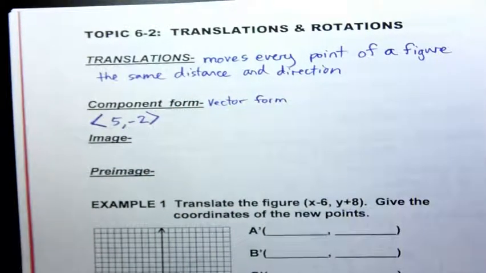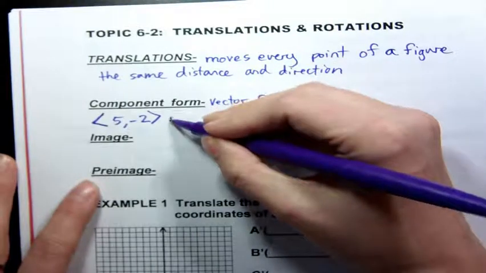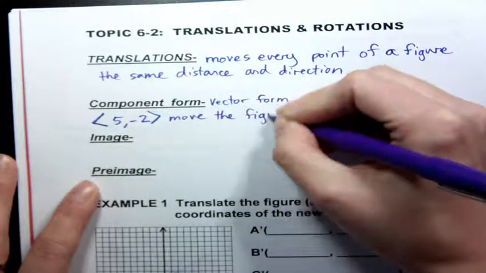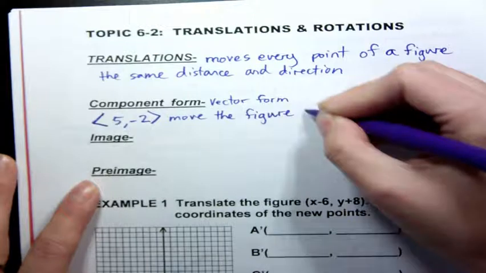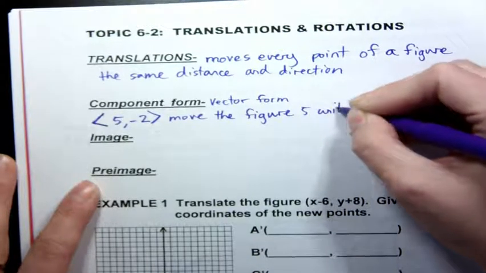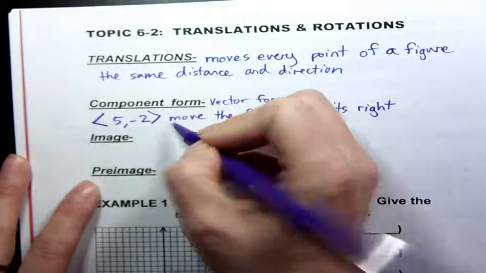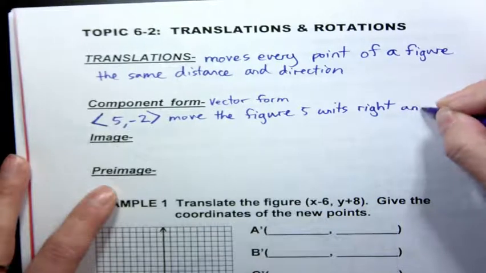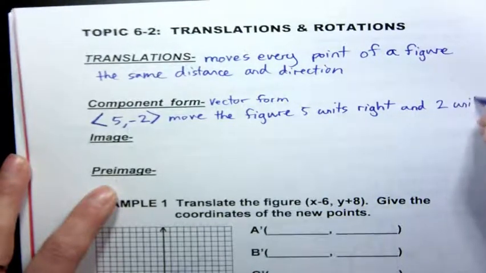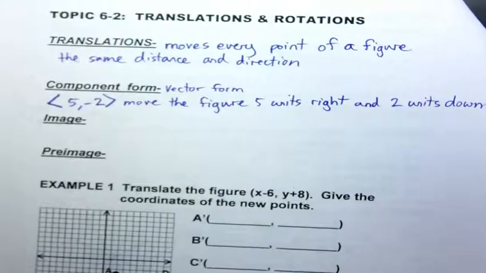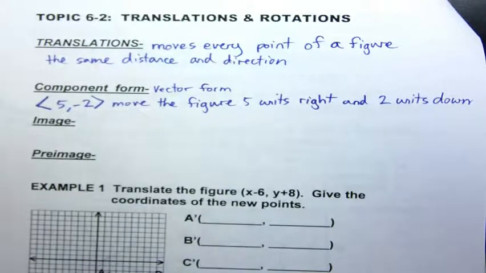It's following the XY format, so that would move the figure 5 units to the right, because the +5 means 5 forward, and then 2 units down. So you'll see translations written in a variety of ways, but that's just one of them that's not as familiar to students usually. So if you see something that looks like that, that's what it means.